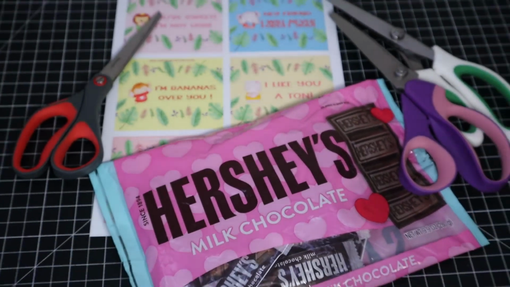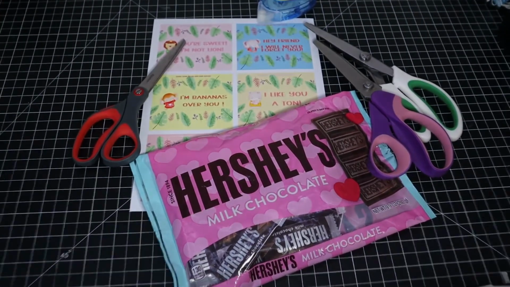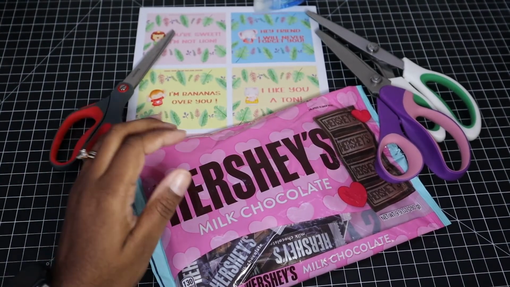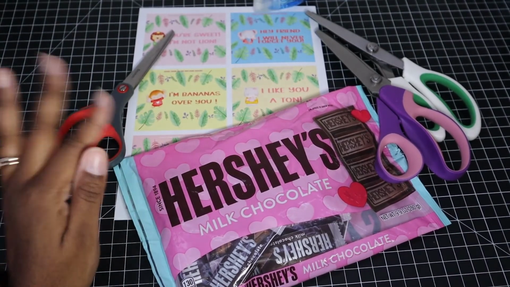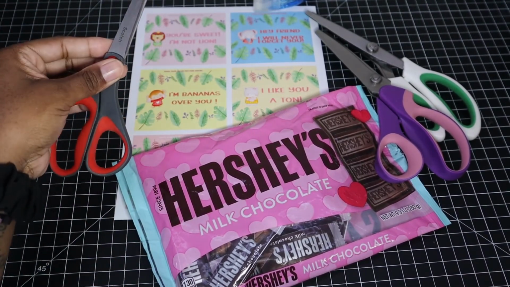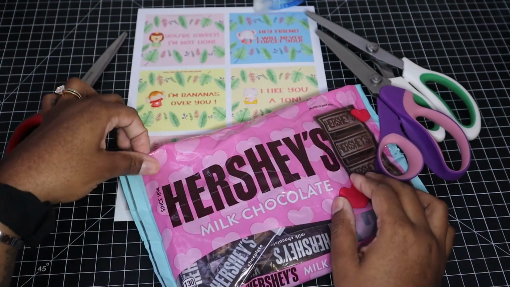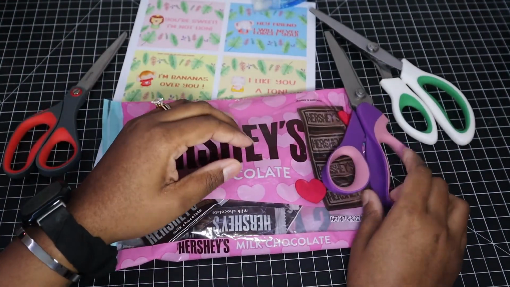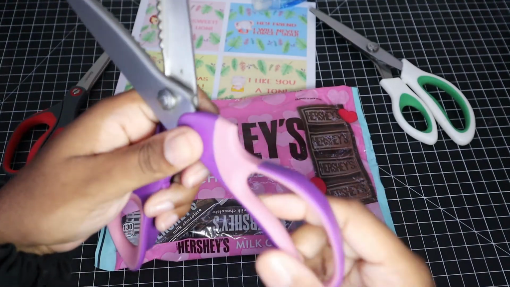Assembly will be pretty straightforward. You don't need a whole lot of supplies for this. You'll need a good pair of scissors. I like these Scotch brand scissors, your printouts, these Hershey Kisses, as well as pinking shears.